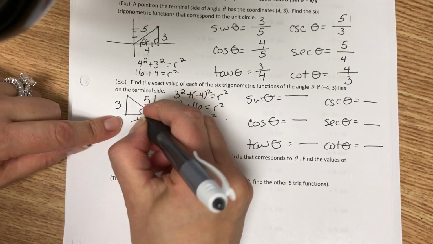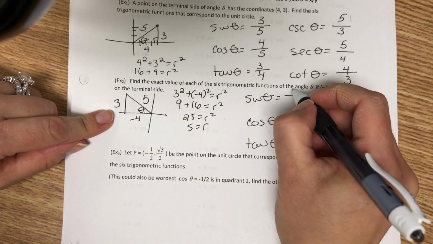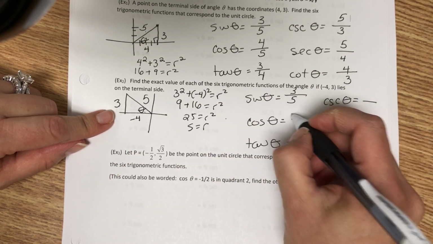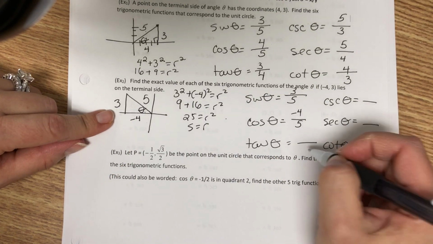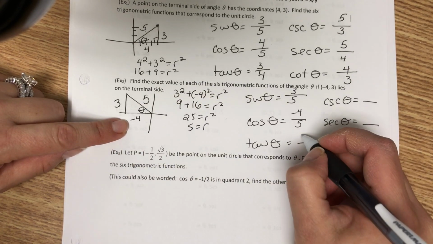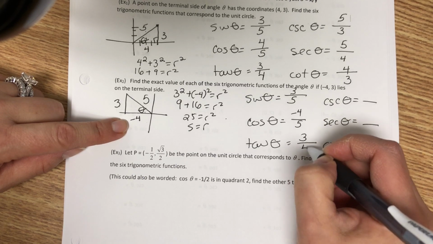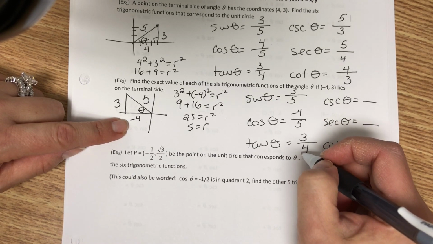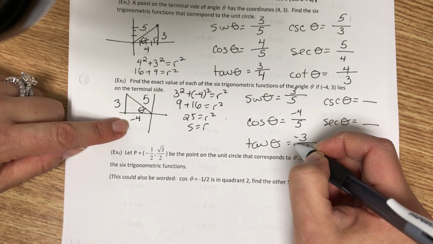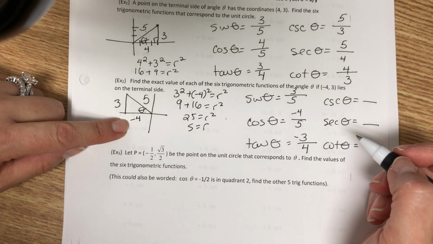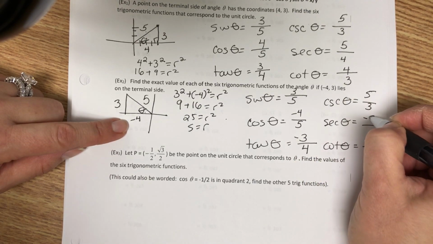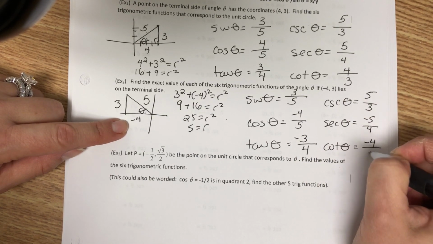So sine, well here's theta, is 3 over 5. Cosine now is negative 4 over 5. And tangent is opposite over adjacent, so you could write 3 over negative 4, but that looks really funny. We don't like a negative in the denominator, so I put it in the numerator or in the very front of your fraction line. So now for the reciprocals, I'm going to keep the negative in the numerator so that it looks nice.